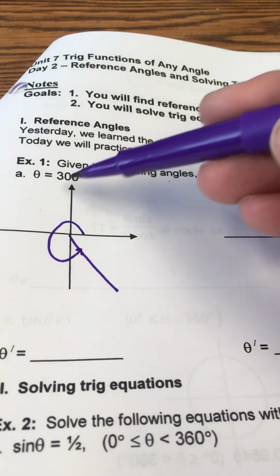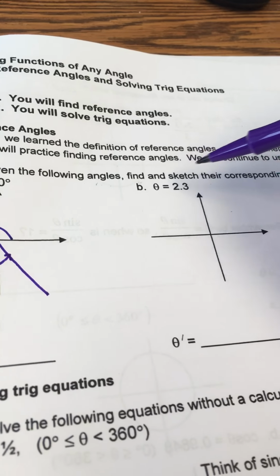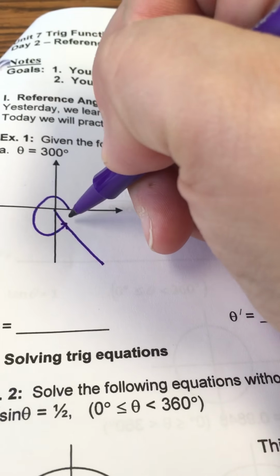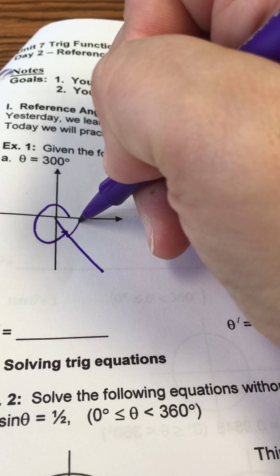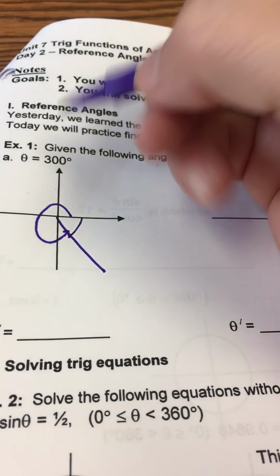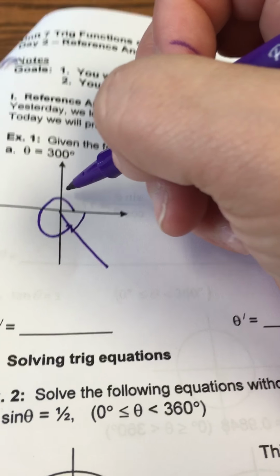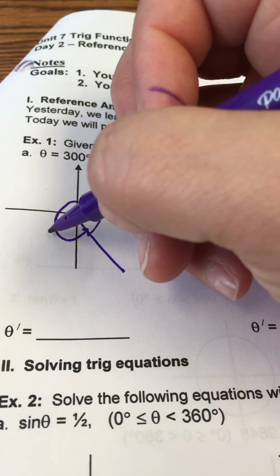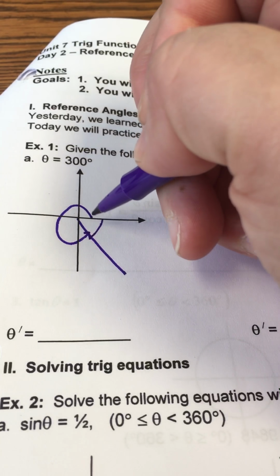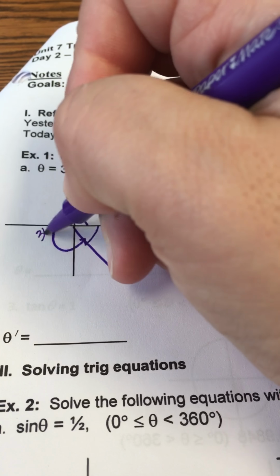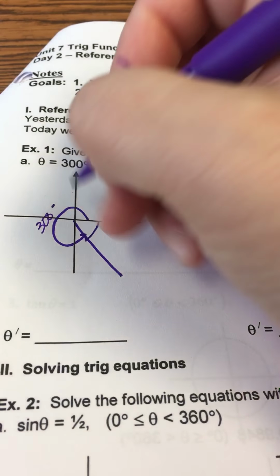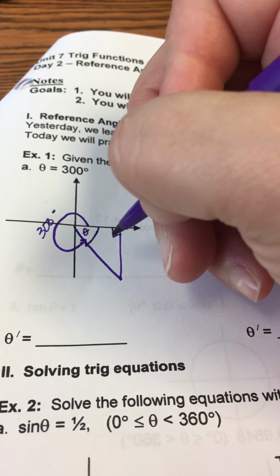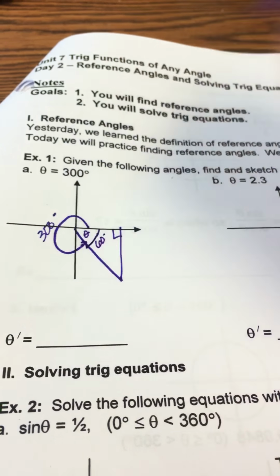But it says make the angle and then find and sketch the corresponding reference angle. So the reference angle is however much it takes to get to the x-axis. So sometimes you're going to complete a circle, sometimes you're going to complete a half circle, sometimes you're going to go backwards to the 180 mark. So if this is 300 degrees here, the reference angle, which would be the leftover one here, would be 60.